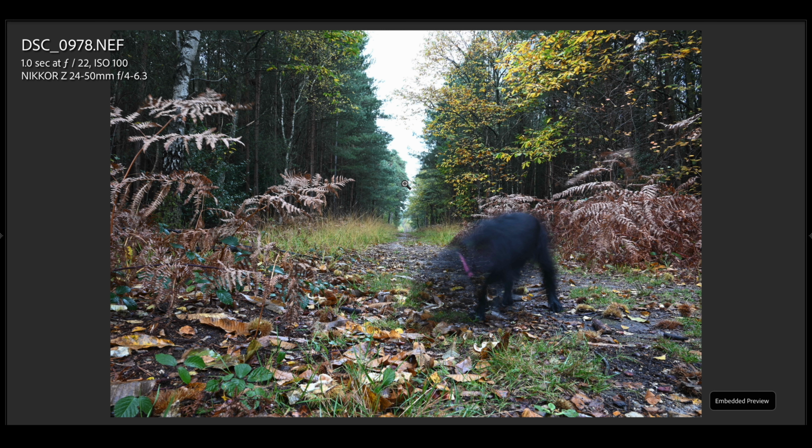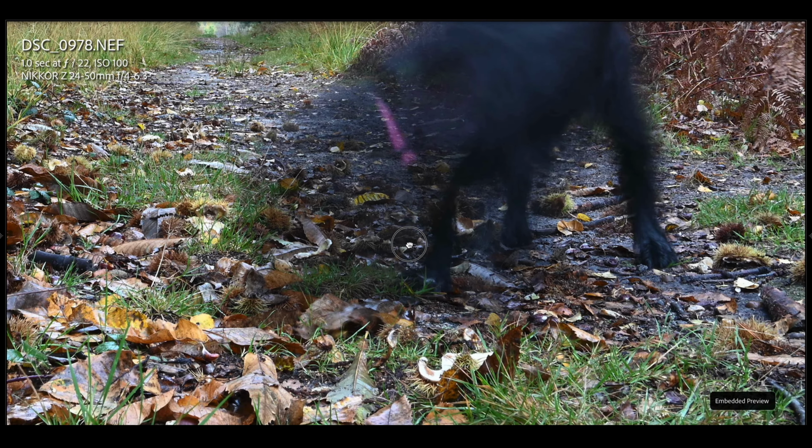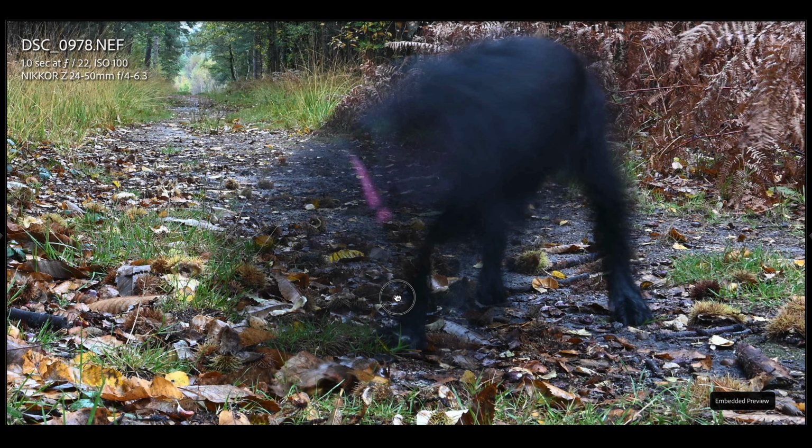However, I was out with Ruby. She decided to come and join in and get in the picture as well. But as you can see, she didn't just sit still and wait for her picture to be taken. She was very much moving. And as the shutter was open for a whole second, she moved quite a lot in that time.